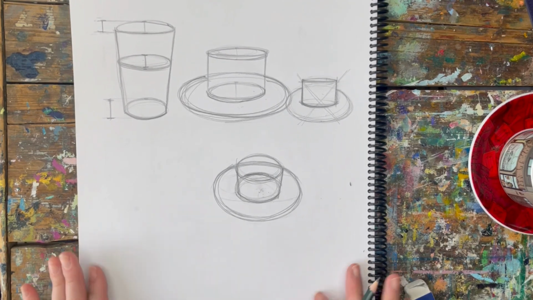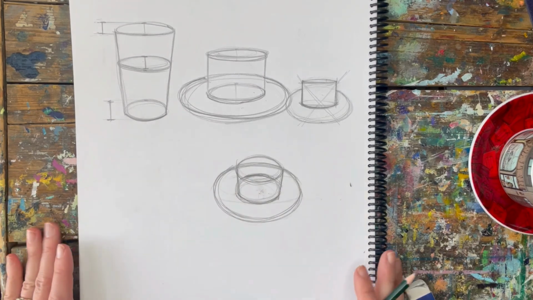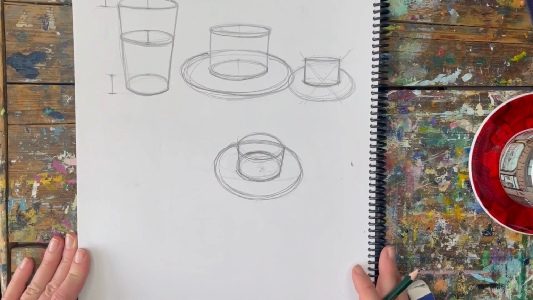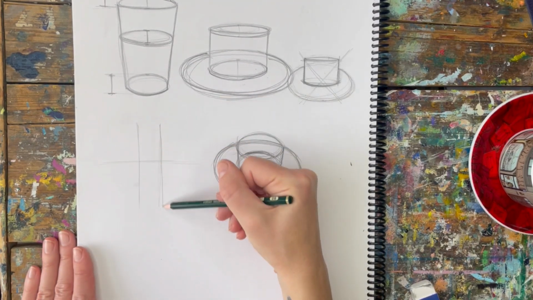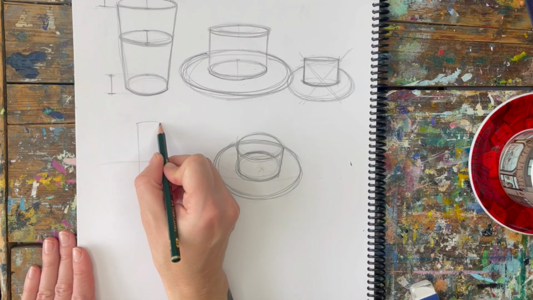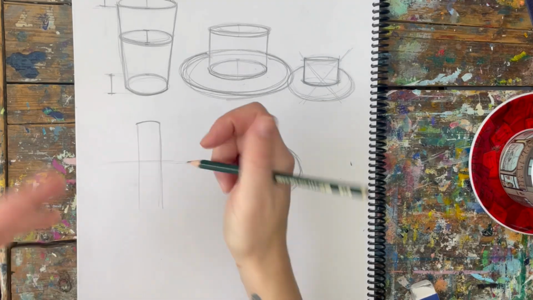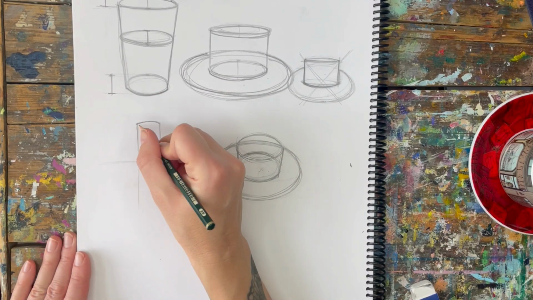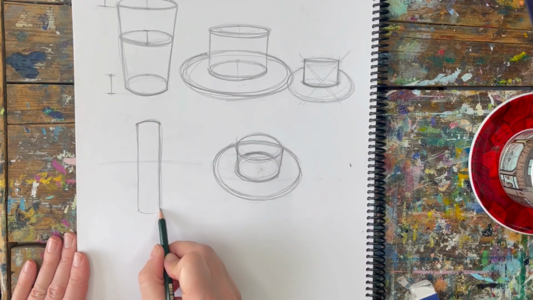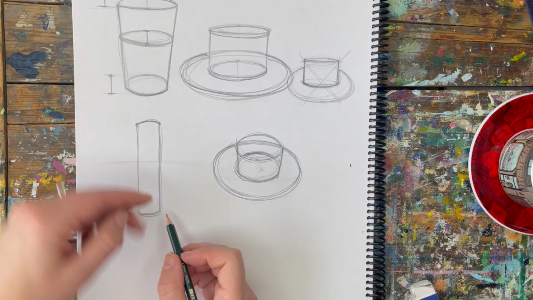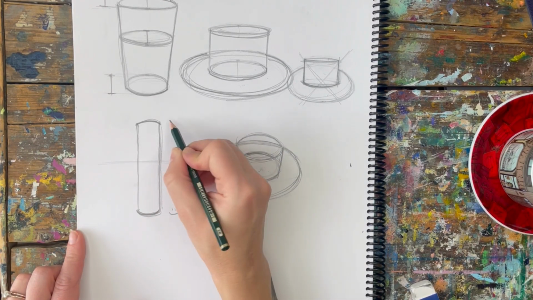If you're looking at a cylinder, like a paper towel roll, and it is right on the horizon, meaning you've crouched down and the top of the paper towel roll is above your eye line, you're going to see it curving this way. And then if this part is below your eye line, you will see it curving this way.